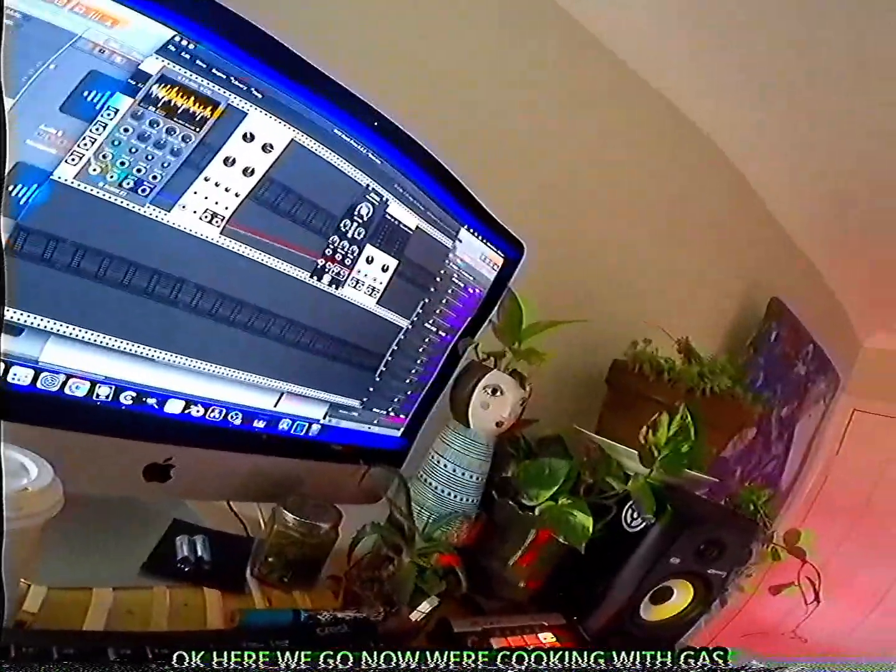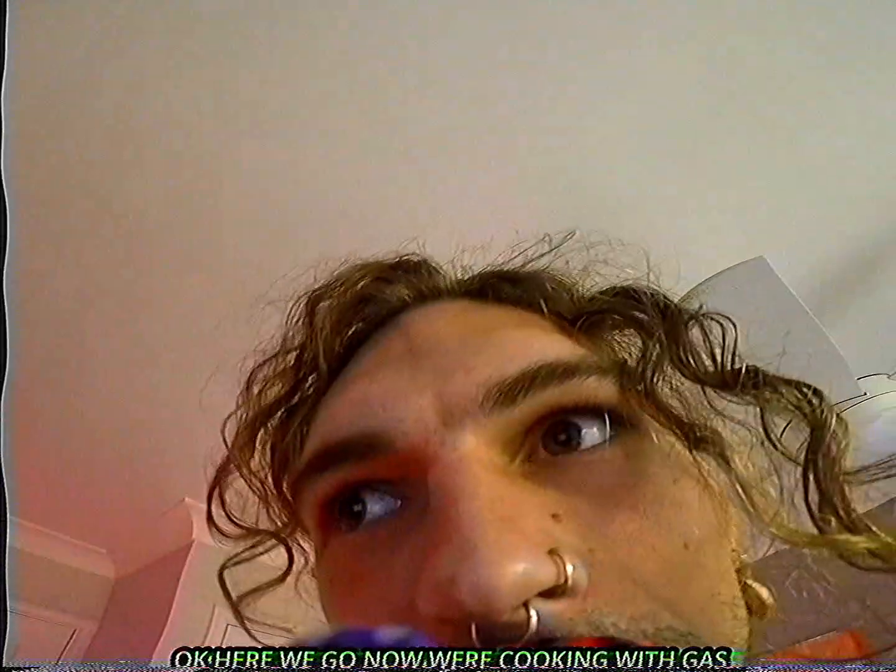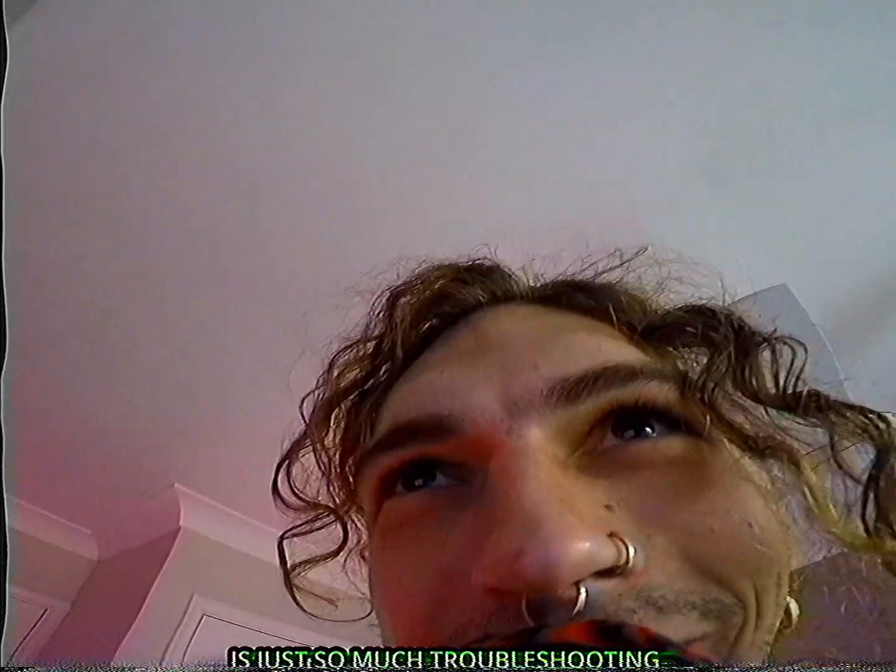Okay, here we go. Now we're cooking with gas, you know what I mean? VCV Rack and modular in general is just so much troubleshooting, but you get crazy textures that you couldn't get with anything else.